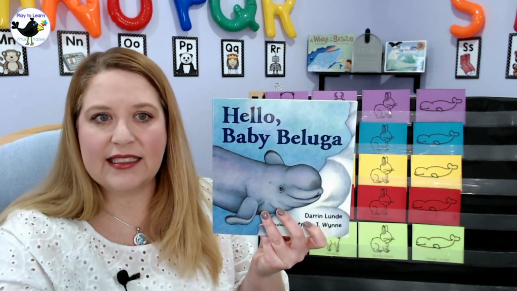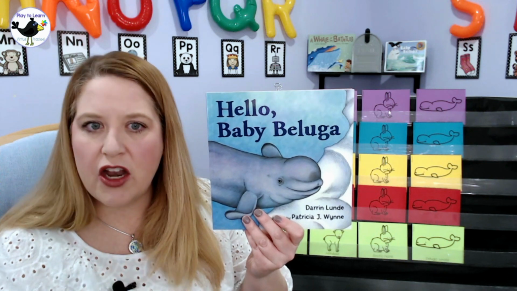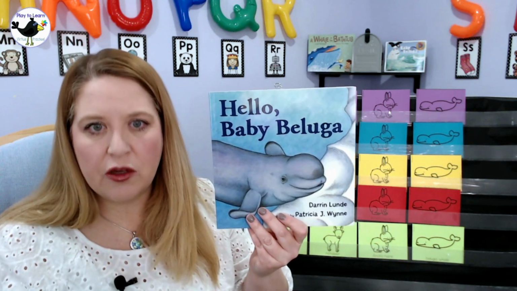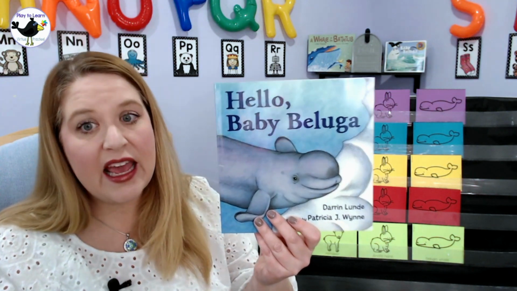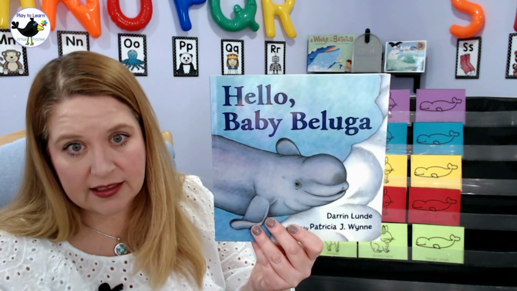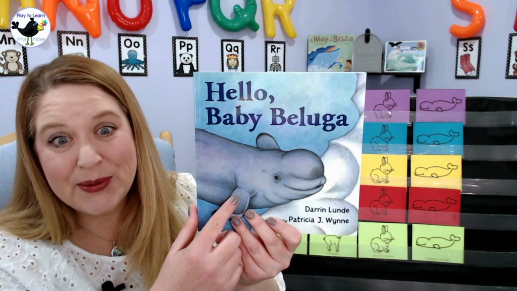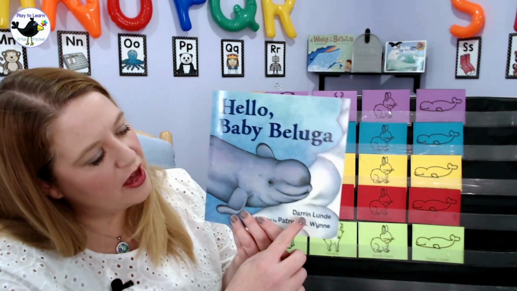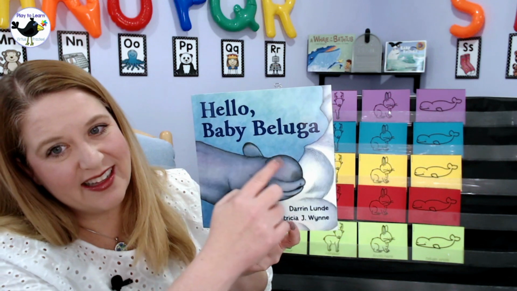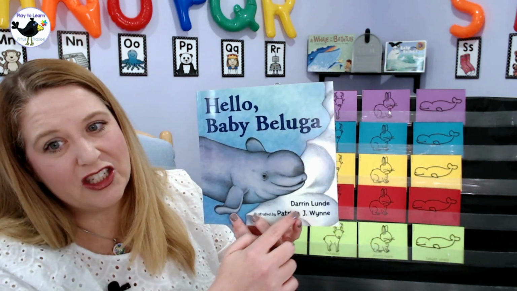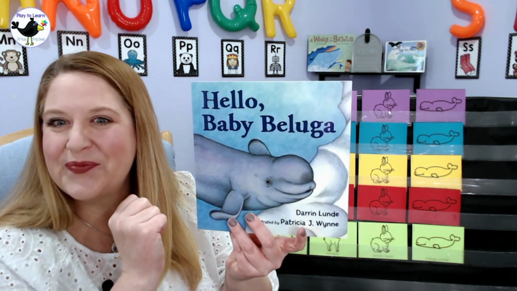And this is a different kind of book than we usually read. This is what we call a non-fiction book. That means it's not a story. It has real facts, real information about baby beluga whales. The author of this book is Darrin Lunde, and the illustrations, that means the pictures, are by Patricia J. Wynn. It's called Hello, Baby Beluga.